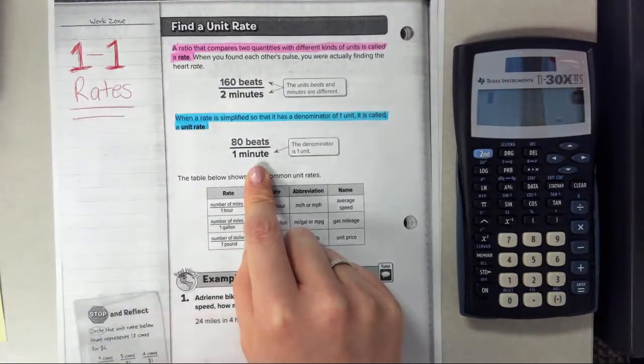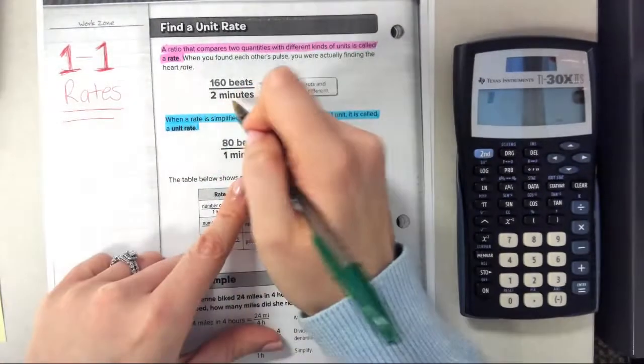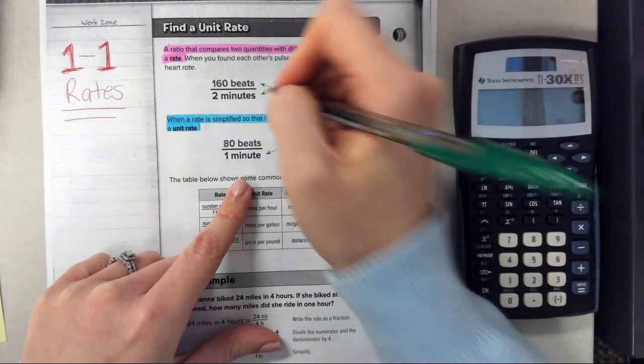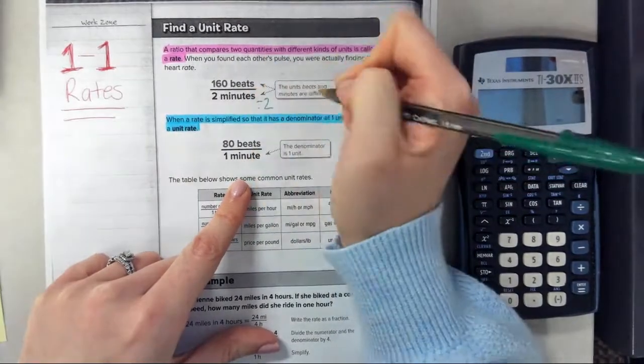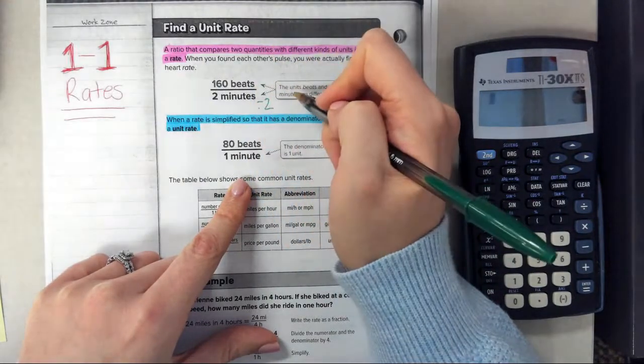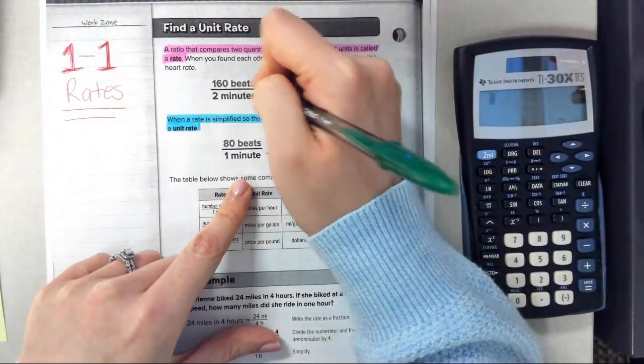And the way you figure that out is you look at the problem and you say, okay, I need that bottom number to become a 1. How do I go from 2 to 1? Well, to do that, you would divide by 2. 2 divided by 2 is 1 minute. But to keep the fraction the same, if you do it on the bottom, you also have to do it on the top.